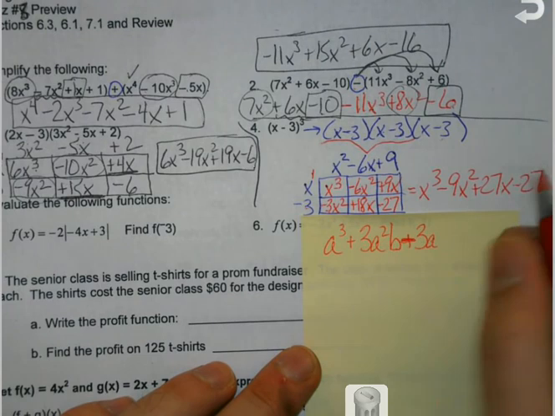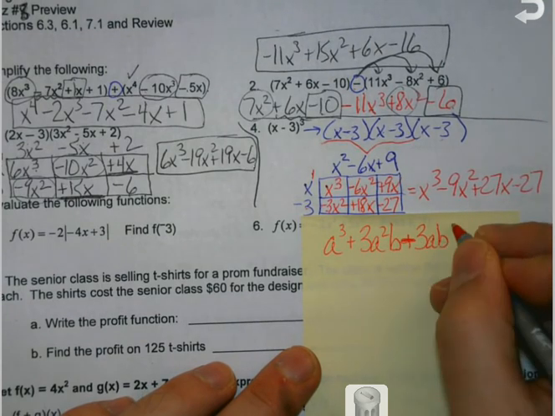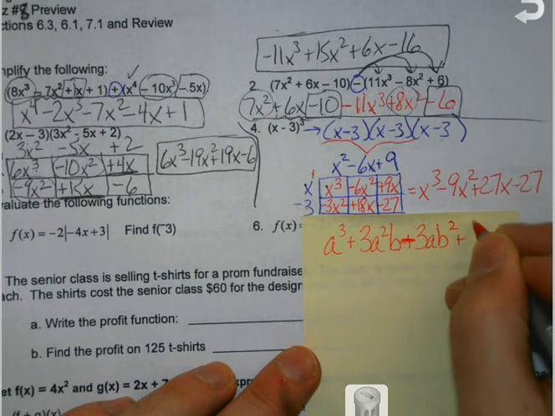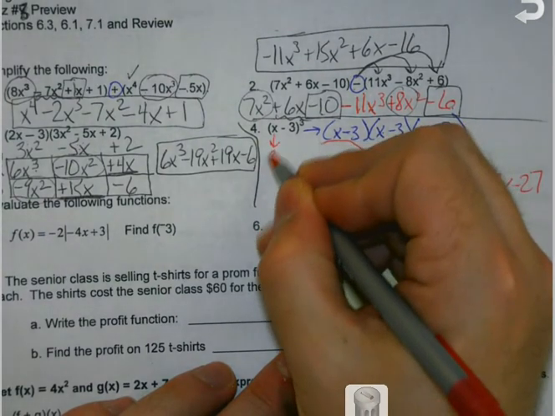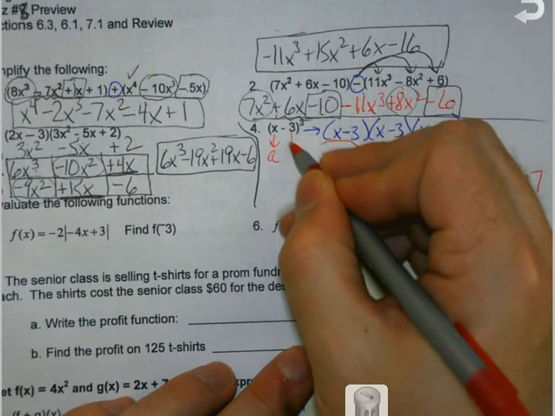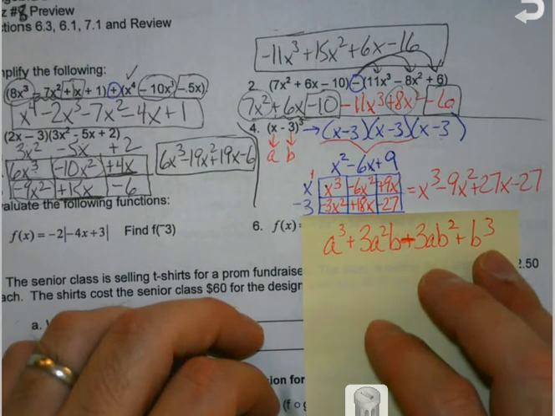Silly me. Squared plus b cubed. My a value would be the x. My b value would be the 3. And I'd plug it into that, and I could get the same answer. But again, if not, that's going to be your other option.